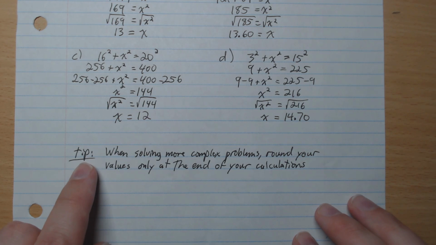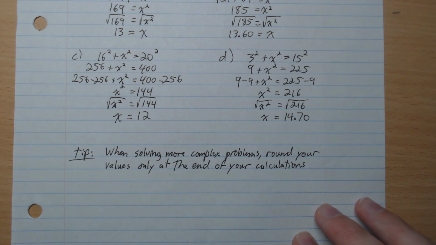Okay, so I'll give you guys just a tip. When solving more complex problems, round your values only at the end of your calculations. If you round them before the end, your answers will be really off. So you want to round it only at the end.